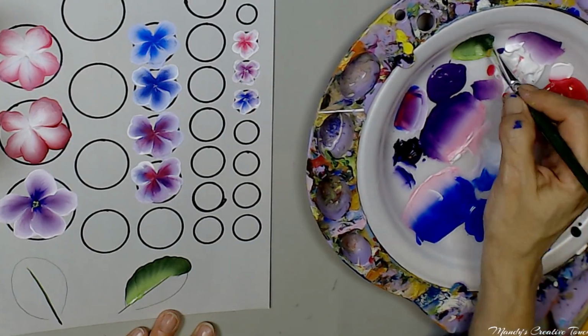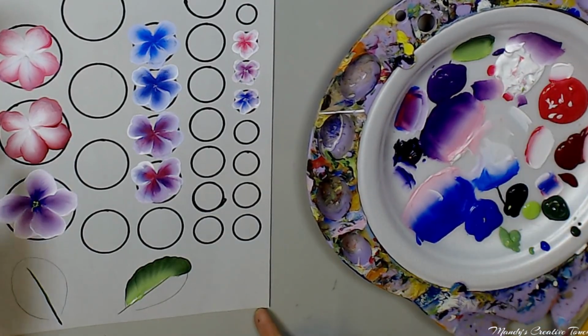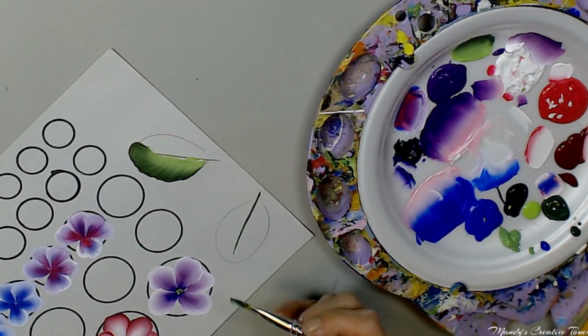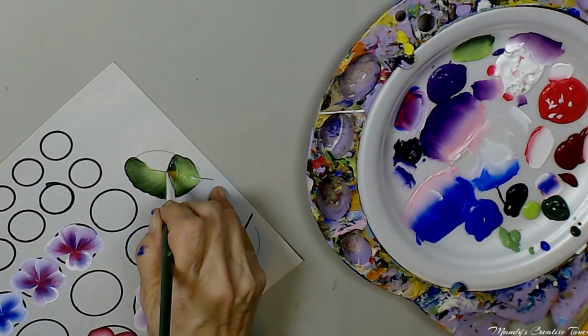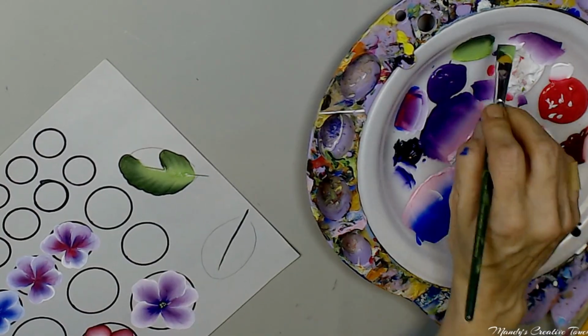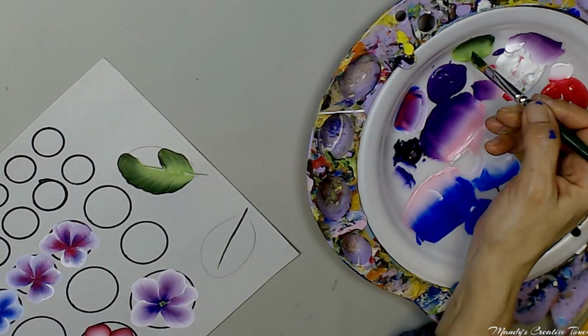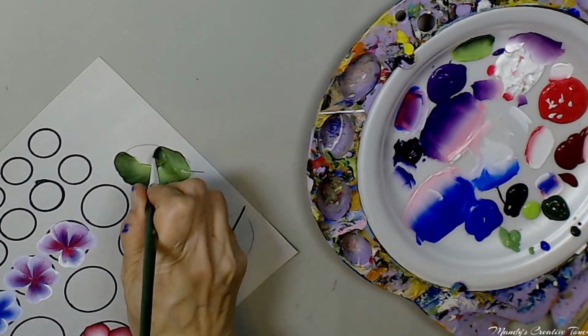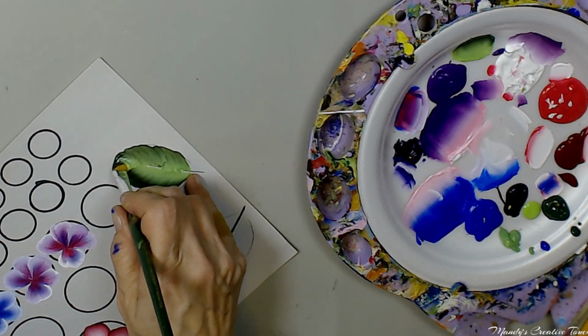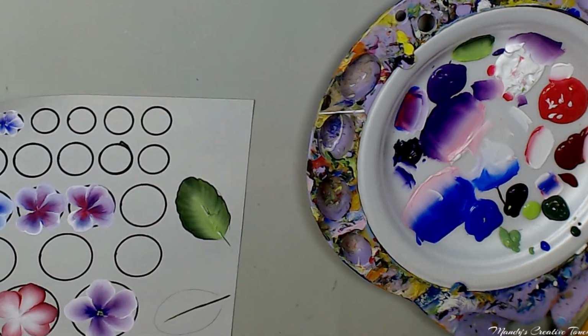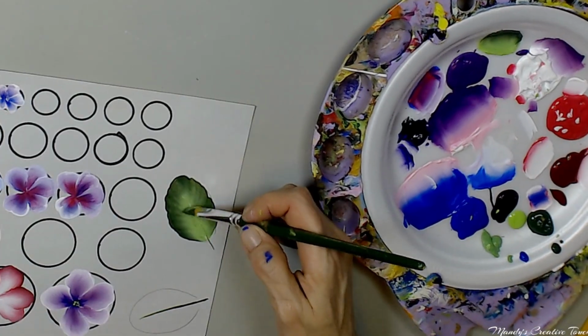Even for me, the first couple times, I haven't played with this in a while, it's good to have that quick little sketch of the shape that you're looking for. Then you can follow it and learn that shape. And if you have my sheets, then you can also use them to practice right on top of them.